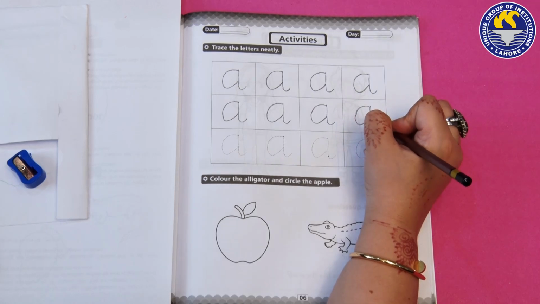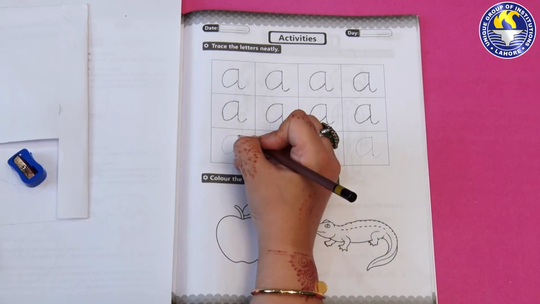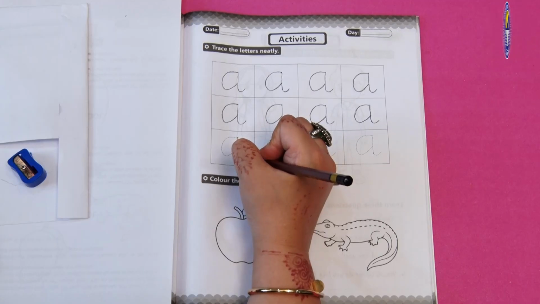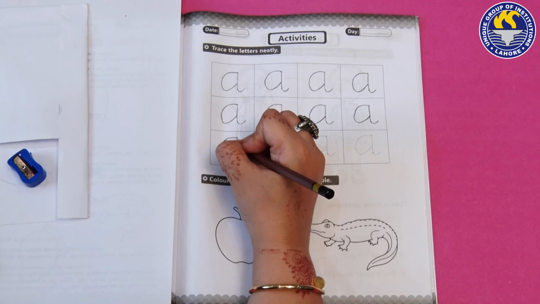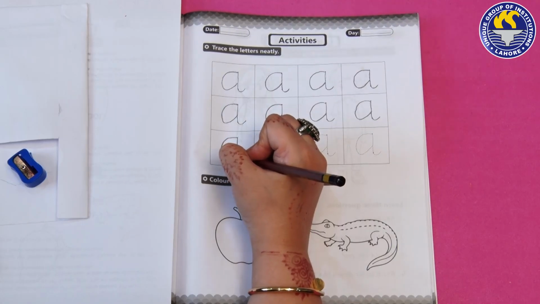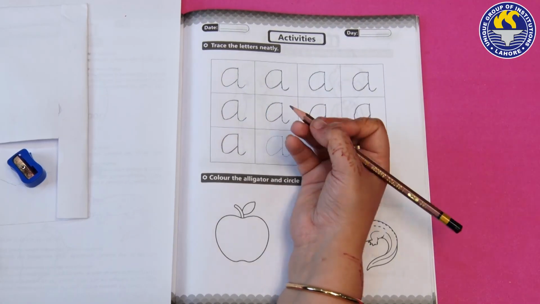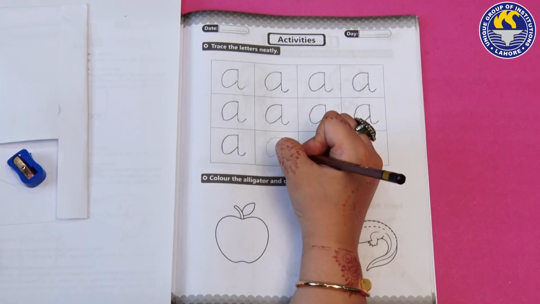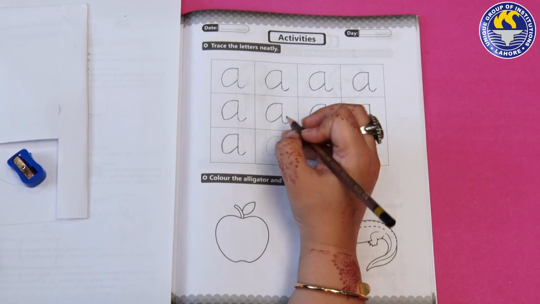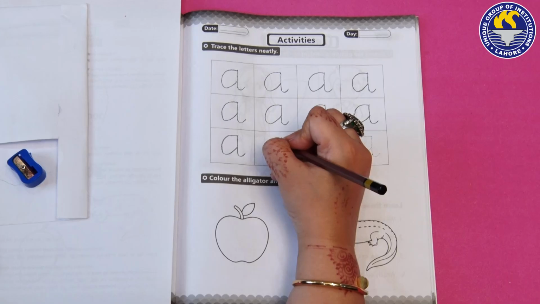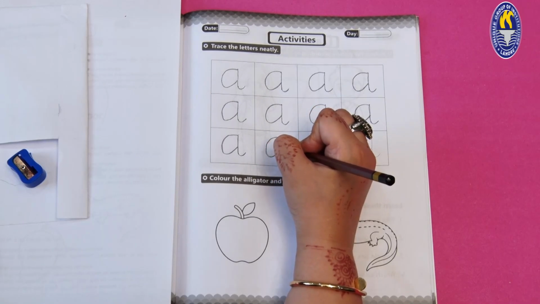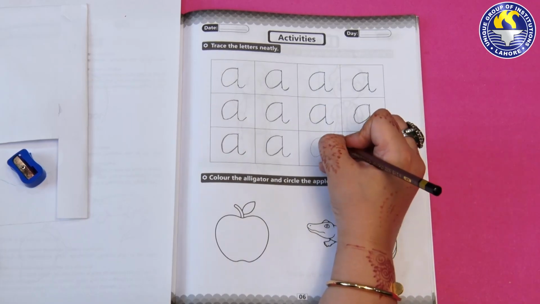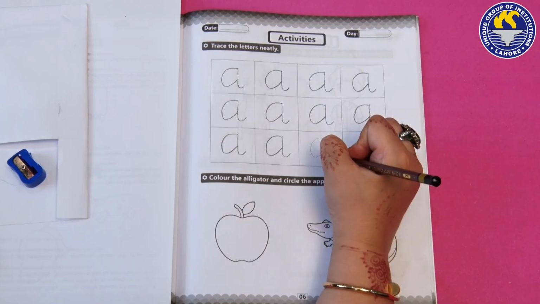This is letter A. Come on everyone, you have to say it. This is letter A. A. Repeat the vocabulary with me. A, apple. A, alligator.